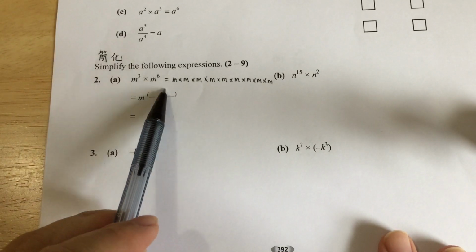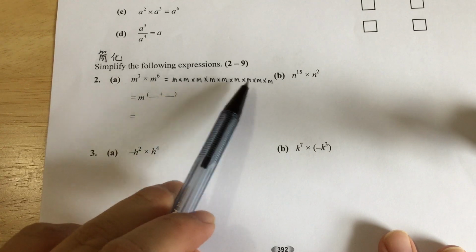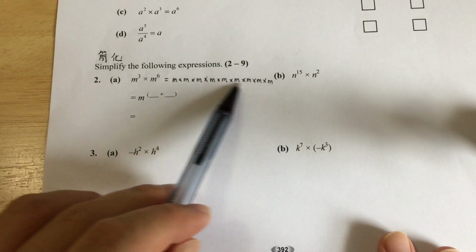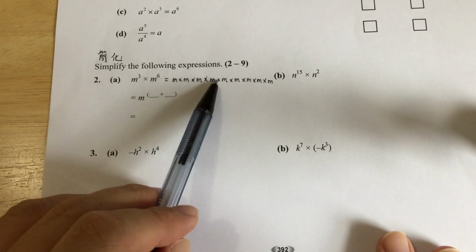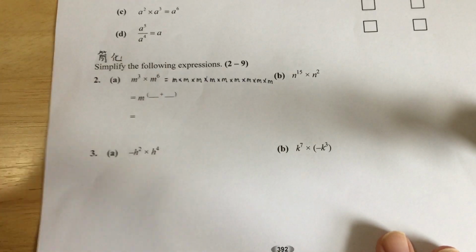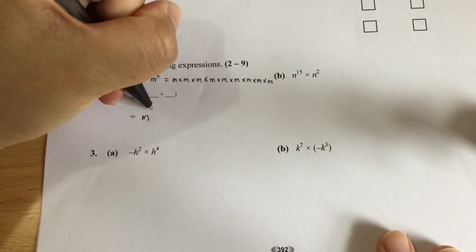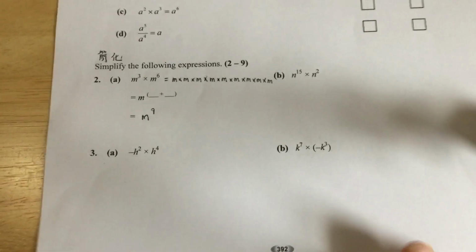So altogether there are 9 n's multiplied together. So the answer immediately is n with the power 9.